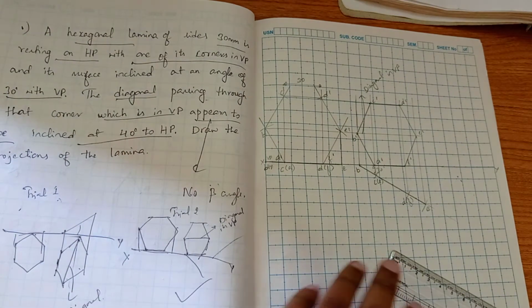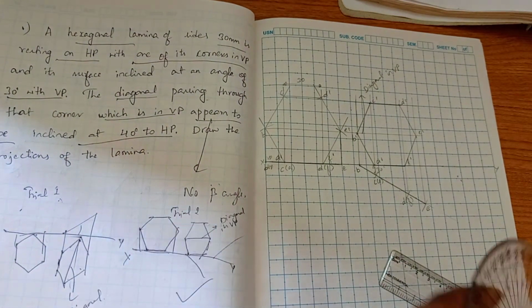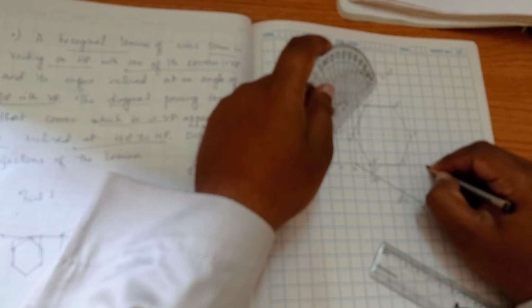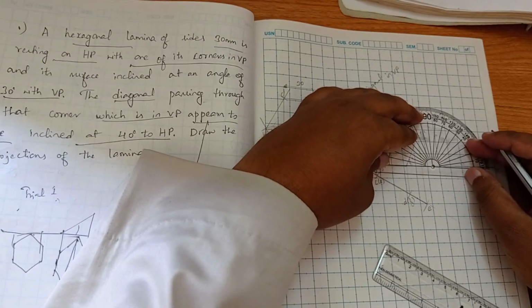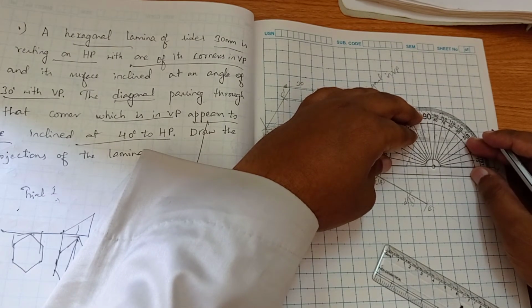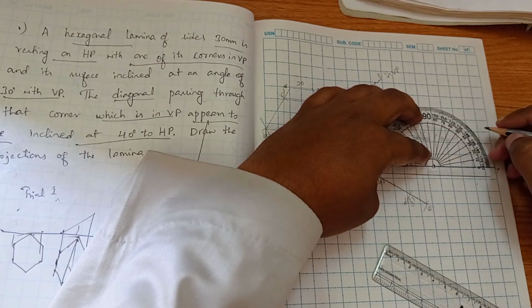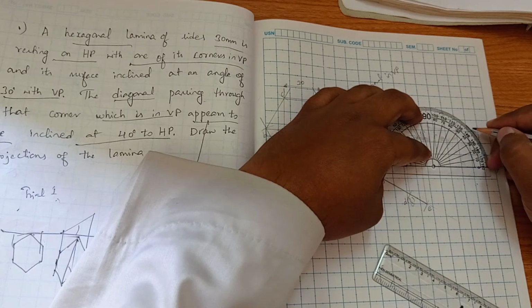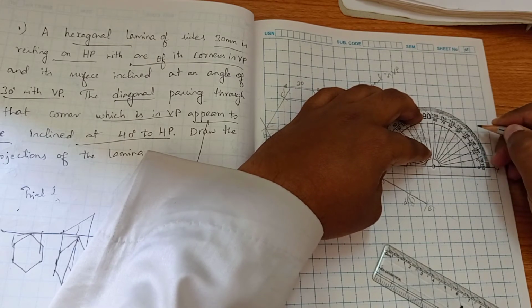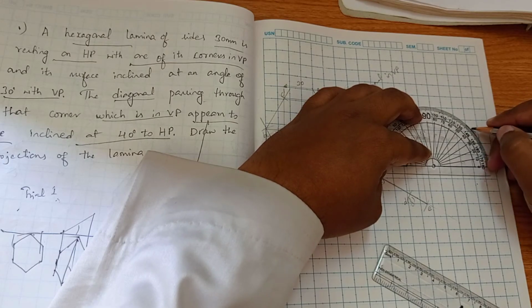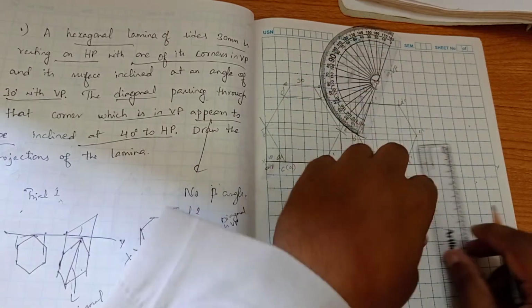We have to incline it at an angle of 40 degrees to HP. So what we do, here it appears to be no beta angle. So we'll take a reference point, and the angle of inclination we take here is 40 degrees. So 40 degrees we have taken.